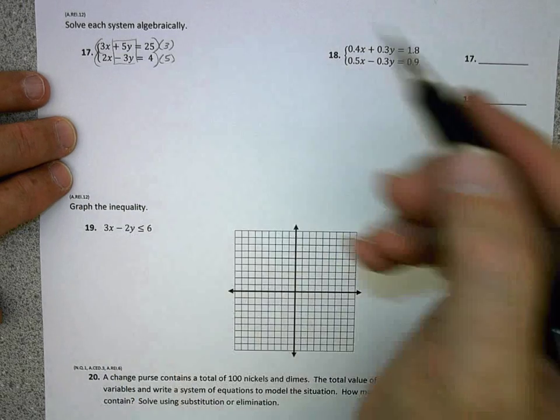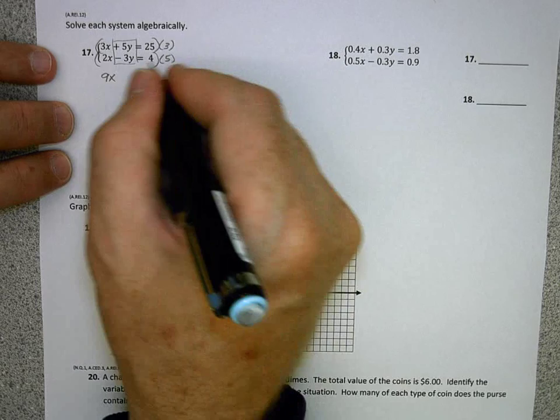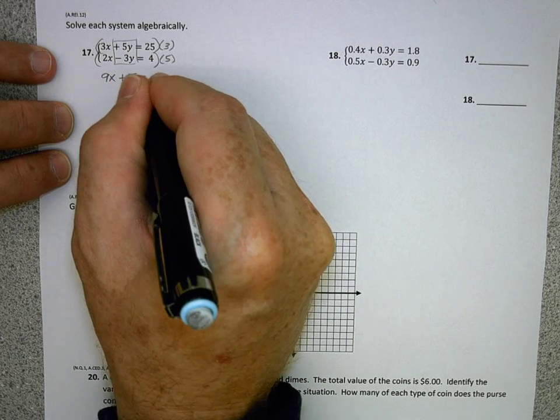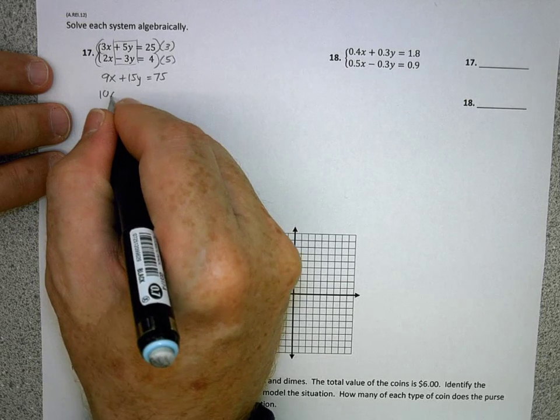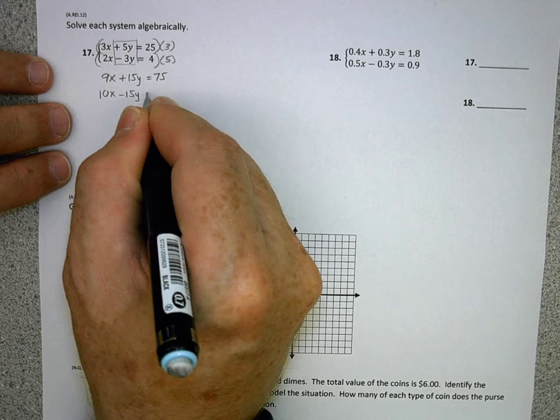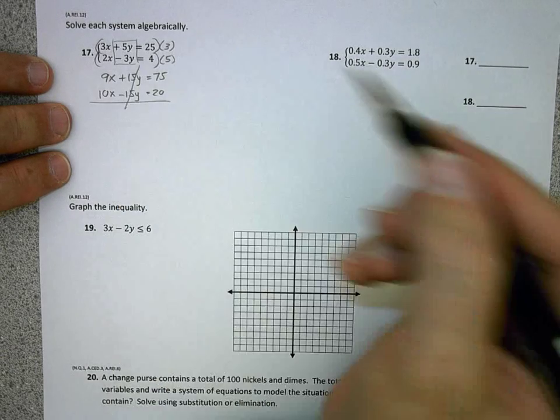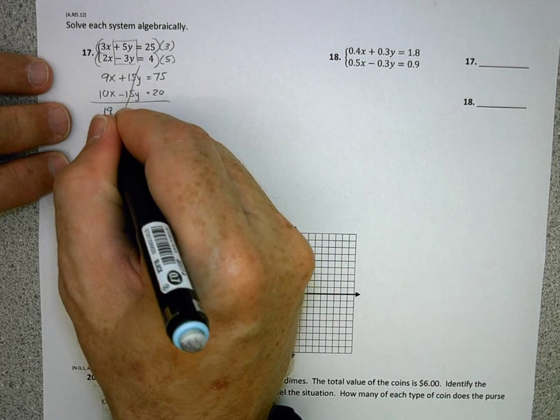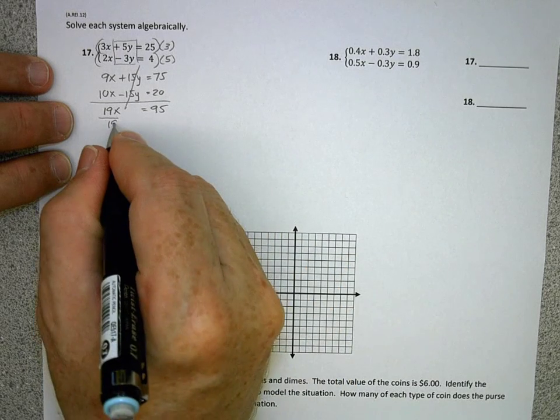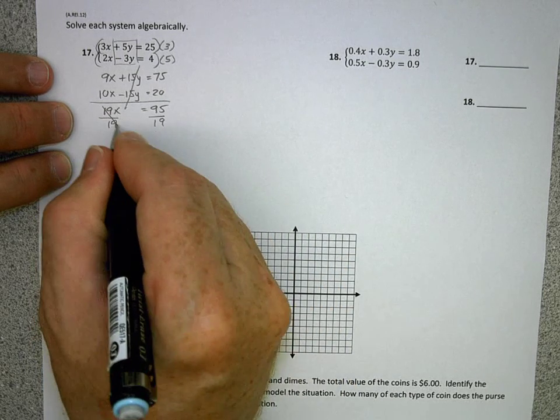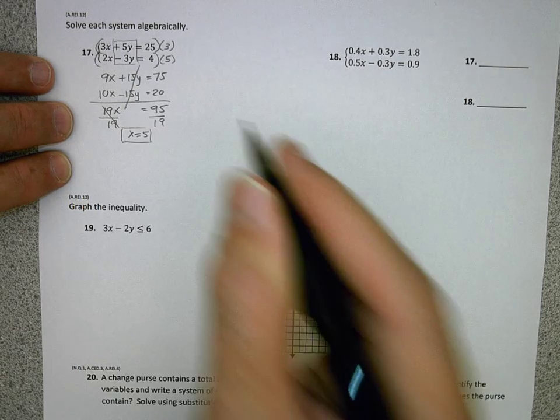So let's do that. So 3 times 3 is 9x plus 15y equals 75. Then multiplying by 5, 10x minus 15y equals 20. We add them up. Sure enough, those eliminate. And now I have 19x equals 95. We divide by 19 to undo the 19 times there. We end up with x equals 5. That's the first half of our answer.